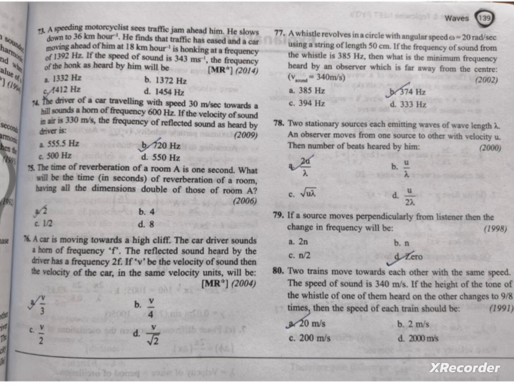Next question. The driver of a car traveling with the speed 30 meter per second towards a hill sounds a horn of frequency 600 Hz. If the velocity of sound in air is 330 meter per second, the frequency of reflected sound as heard by the driver is option B, 720 Hz.